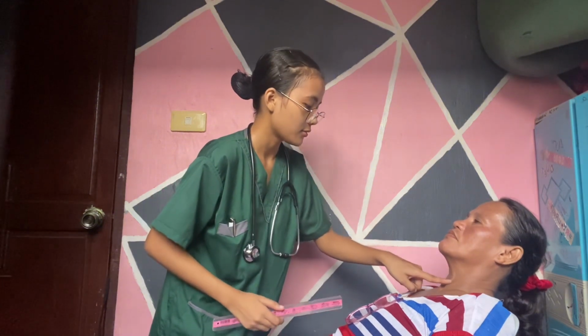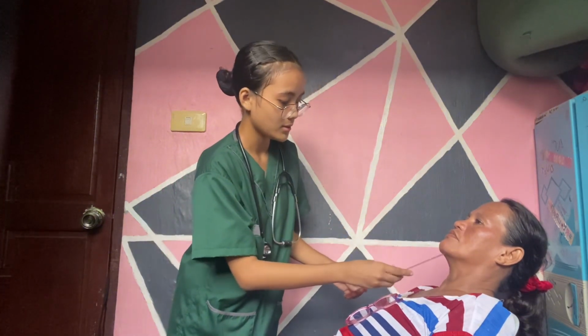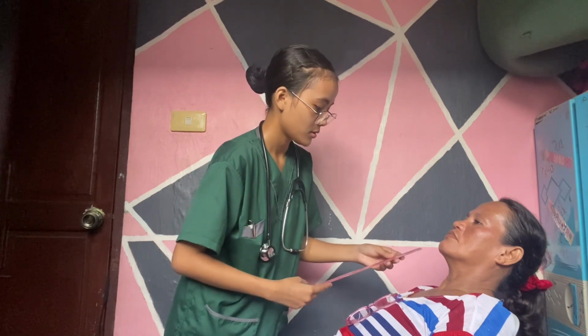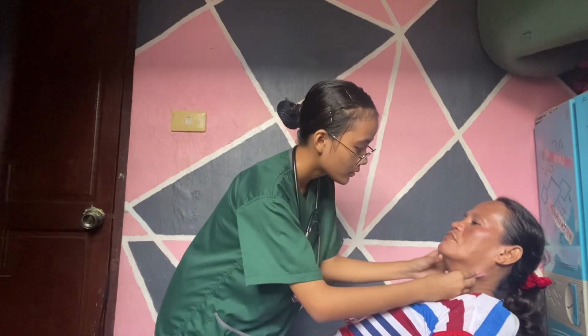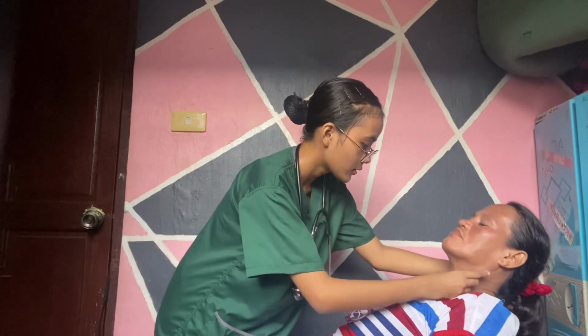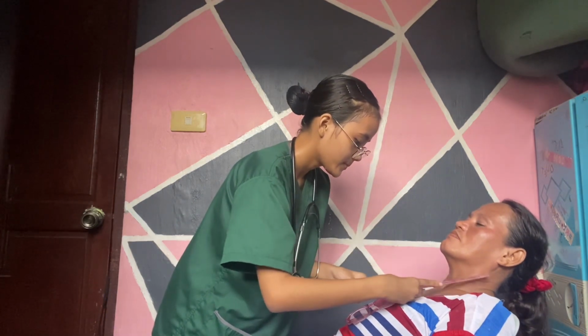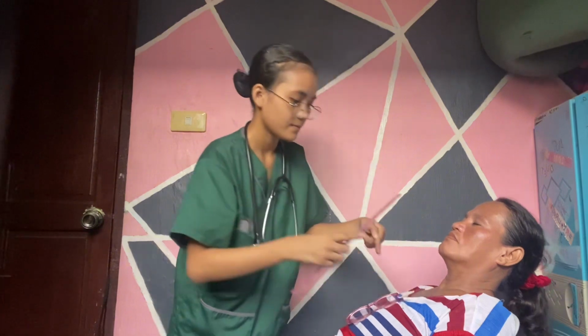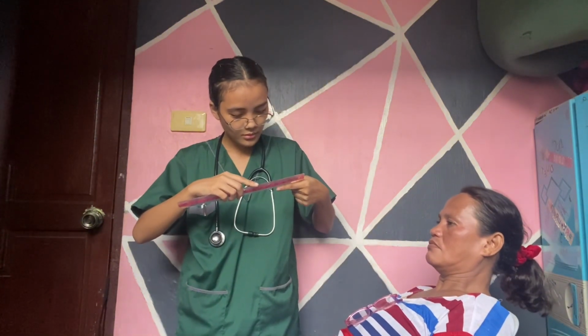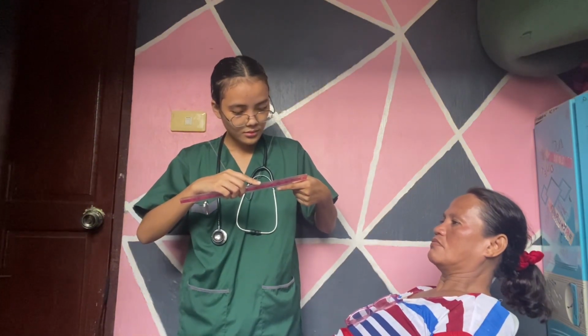So next, I will be measuring the jugular venous pressure using a ruler. So this is the sternocleidomastoid muscle. So it is 3 centimeters. So next, we'll now proceed to the heart, the precordium.